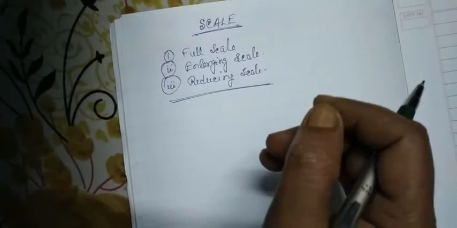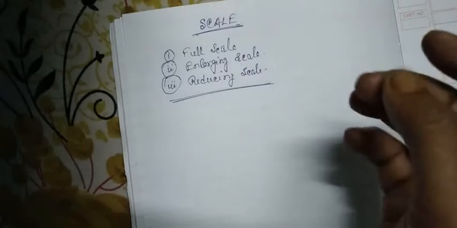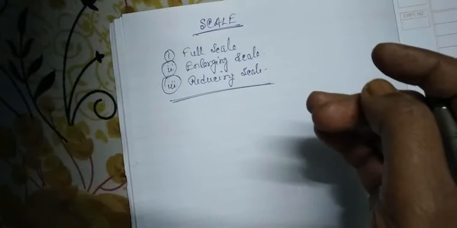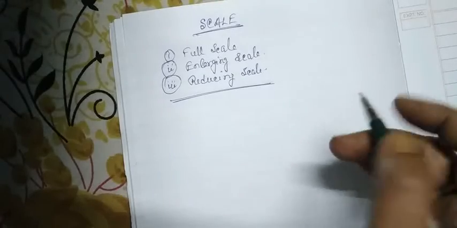So what do you mean by full scale? Full scale is just like that: so many objects are there. Some objects are very big and some objects are very small. Suppose this is our drawing sheet, and we want to draw an object.